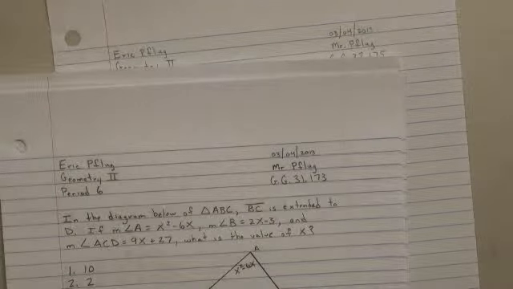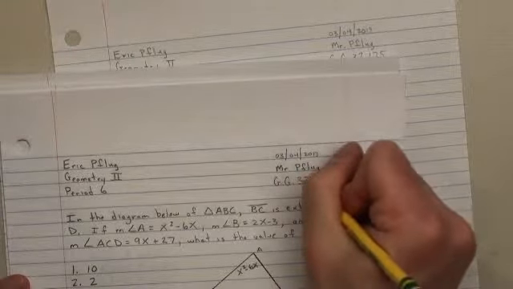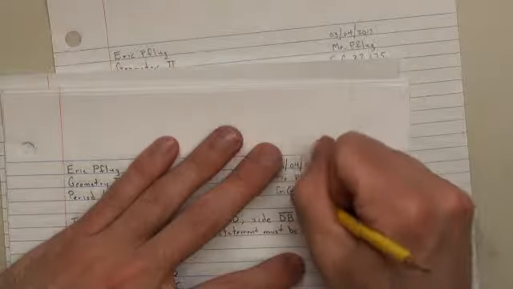G.G.32.174. Yep, I did it for this one. G.G.32.173. G.G.32.172. Oh, I think I did it for all of them. G.G.32.171.